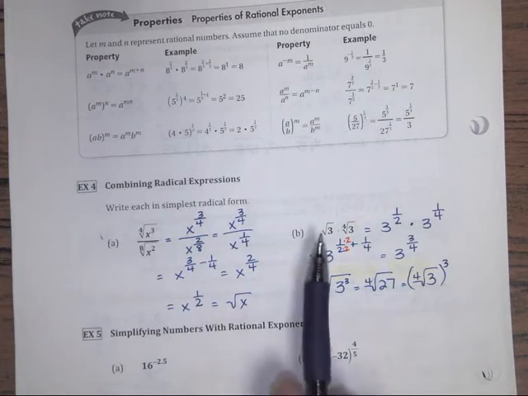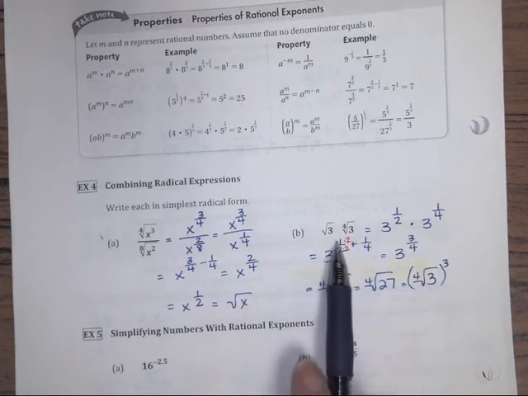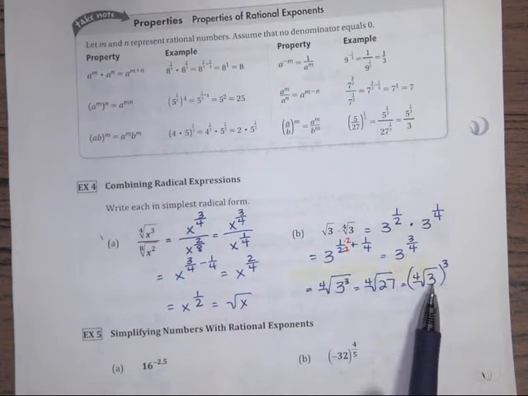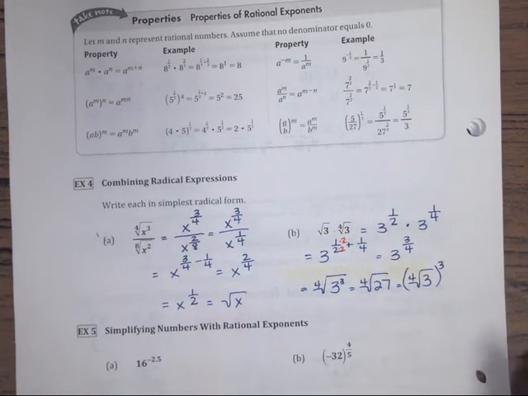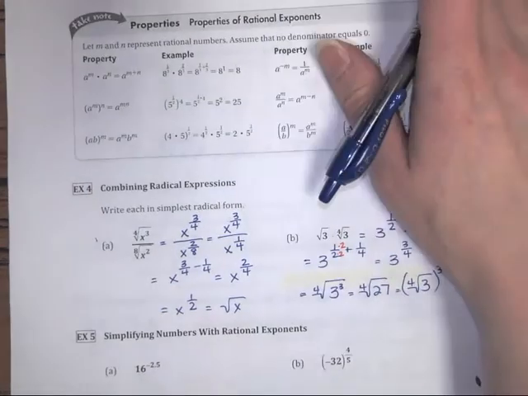But notice, we switched 2 roots that weren't the same index into one single root. It's so weird. I know, it's so cool. It's so cool. I'm saying that. It's just, that's weird. So cool.